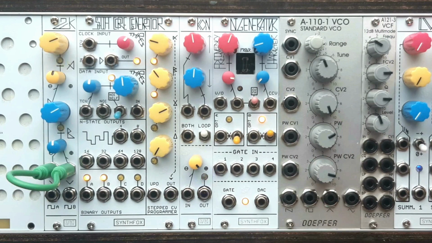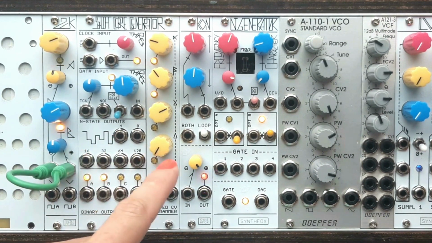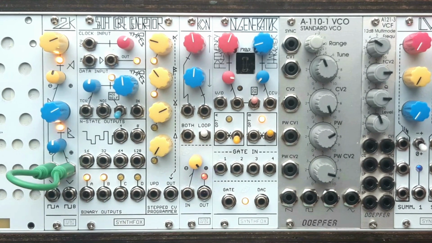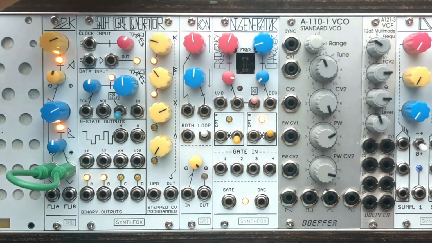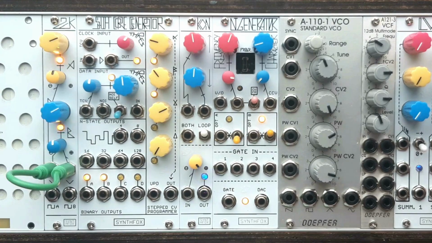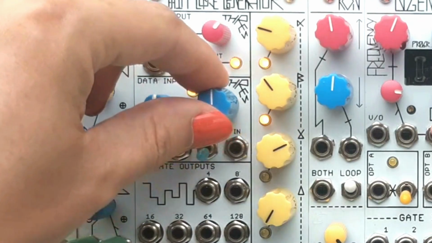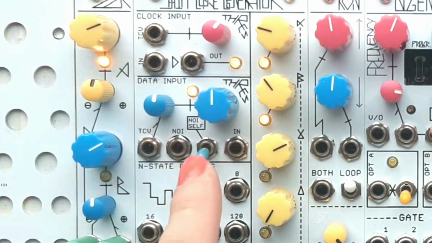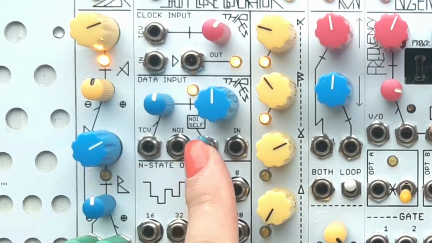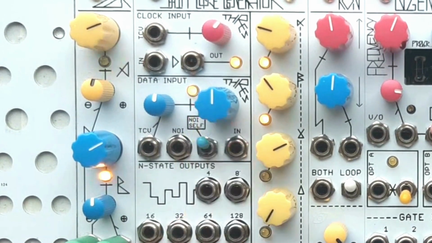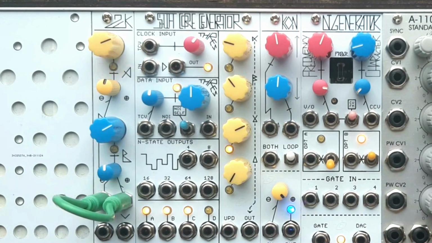Now that I explained how to control the Shift Core, let's explore the outputs it produces. The end state outputs, the binary outputs, and the stepped CV programmer are the three groups of outputs of the Shift Core Generator. For a quick start, let's set the data normaling switch to NOI position, set the data threshold to exactly noon, and provide a clock source to the module. I will be using one half of the 2CK.